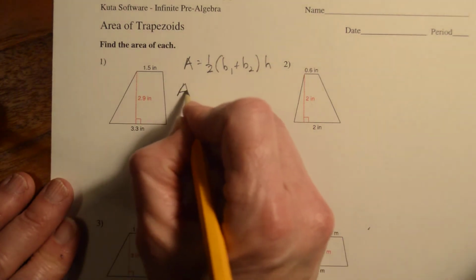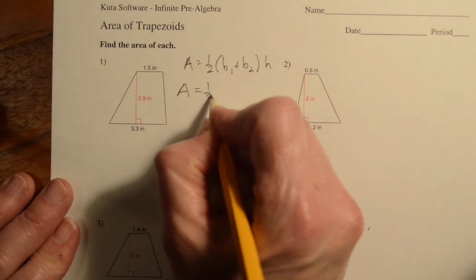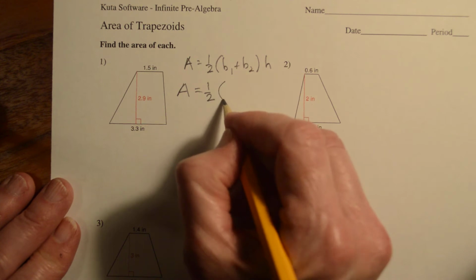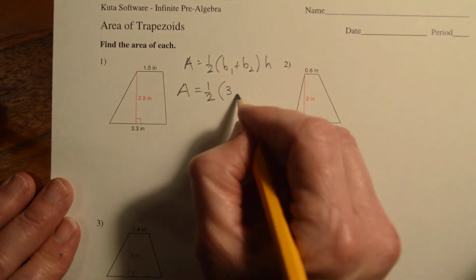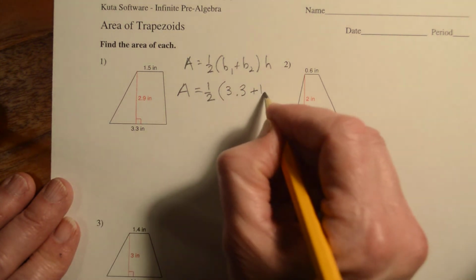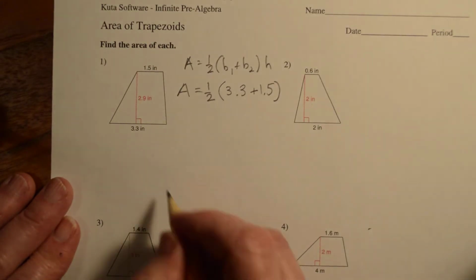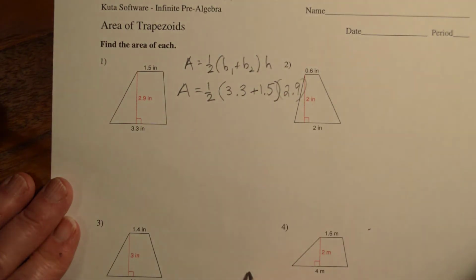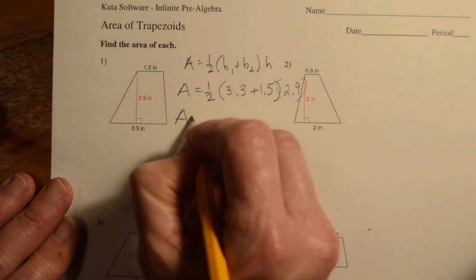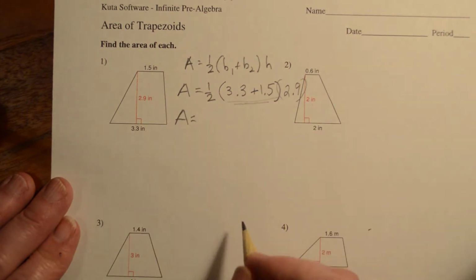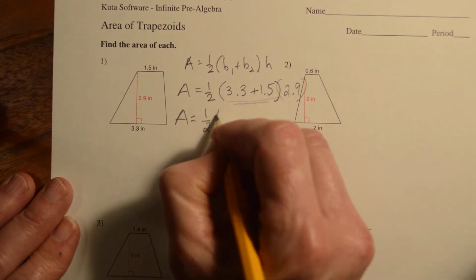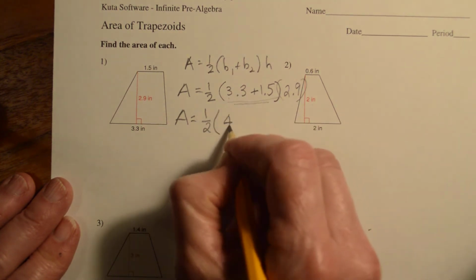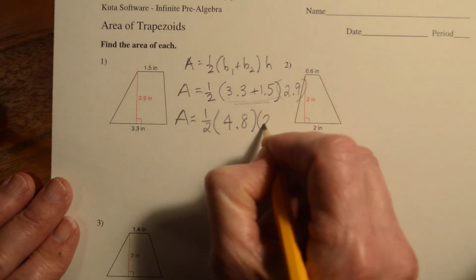Okay, so it's going to say to get the area, we do 1/2 the sum of the bases. So here are the 2 different bases, 3.3 and 1.5, times the height, which is 2.9. Okay, so I'm going to do order of operations, which says to do that first. So it's 1/2. 3.3 plus 1.5 gives us 4.8 times 2.9.